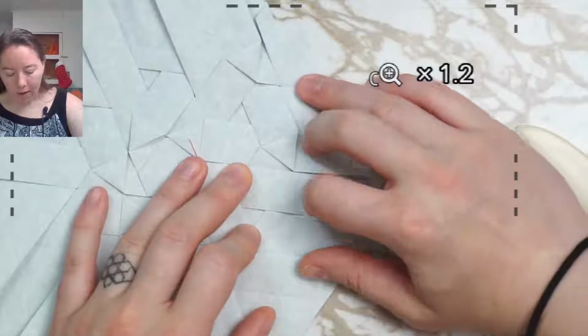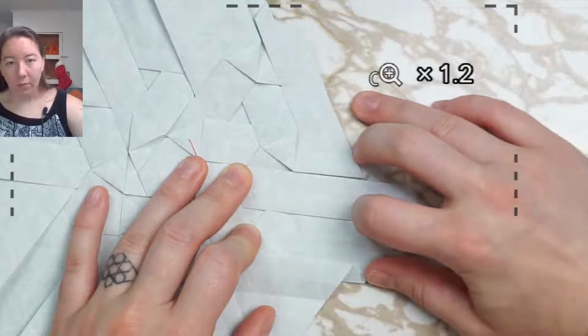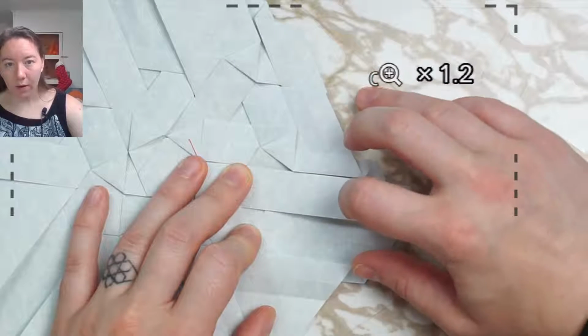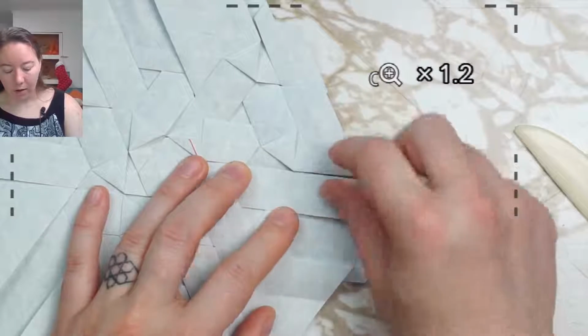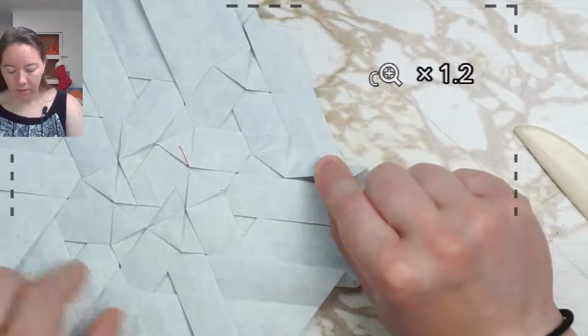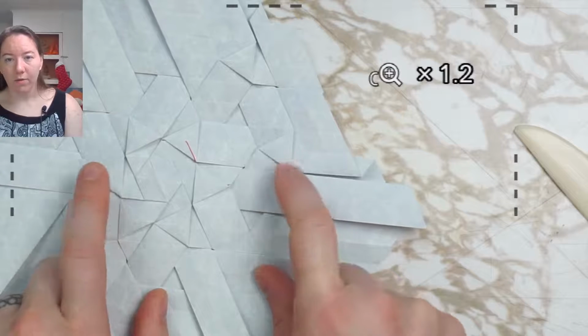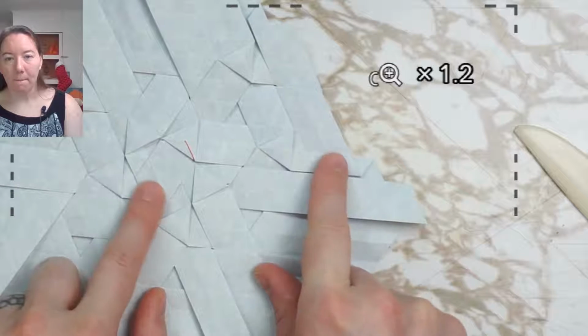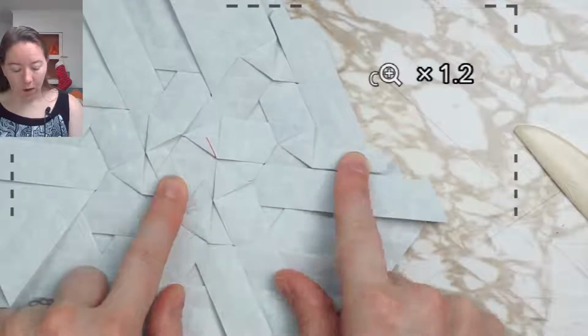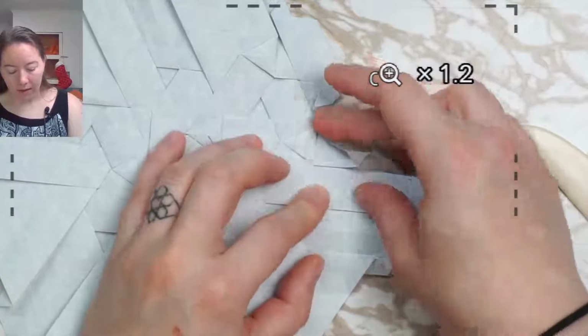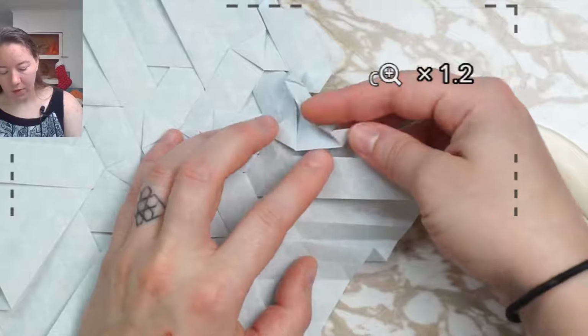So I've got my new set of parallel pleats. I know that I'm going to have a closed hexagon off of this triangle, just like off of this triangle over here. And so I can go ahead and set up.